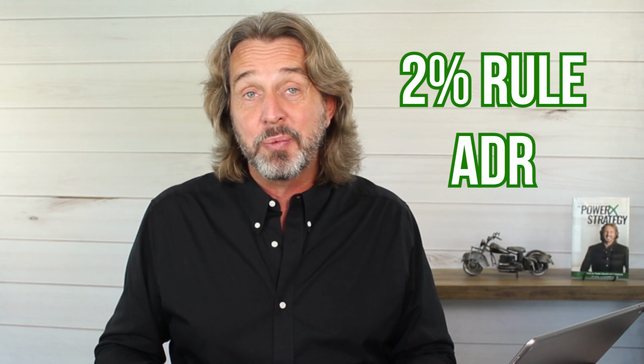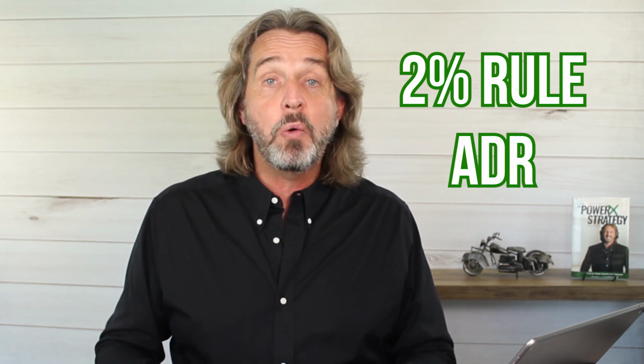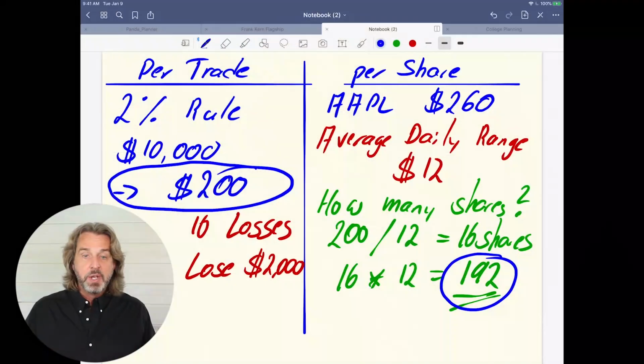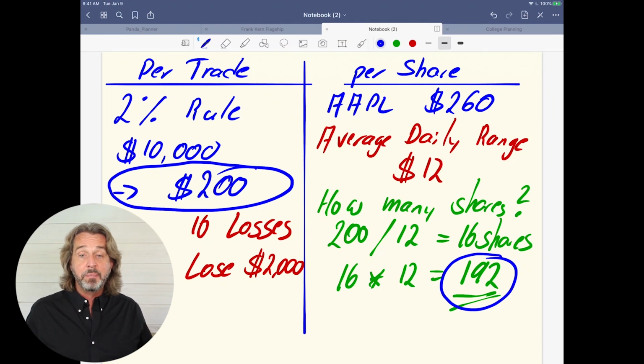It is very important that you use the 2% rule for the overall risk per trade, and then you use the average daily range to calculate how much you should risk per share. So in our example here, Apple, see if Apple moves down from 260, if it moves down by $12 to 248, you get out of it because it means that you were wrong, okay?